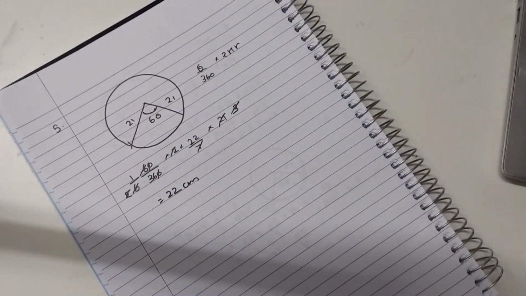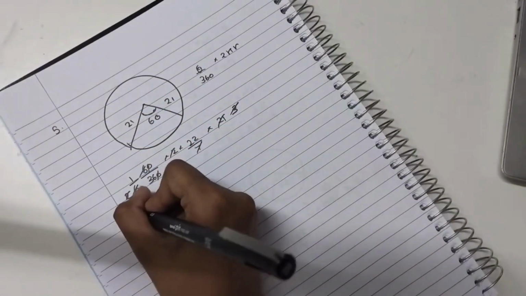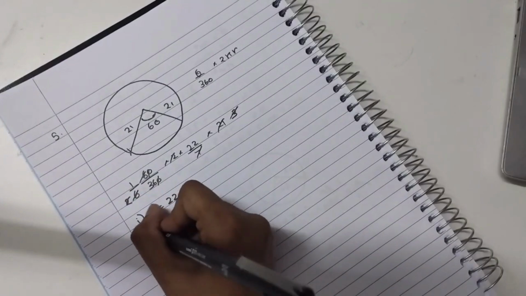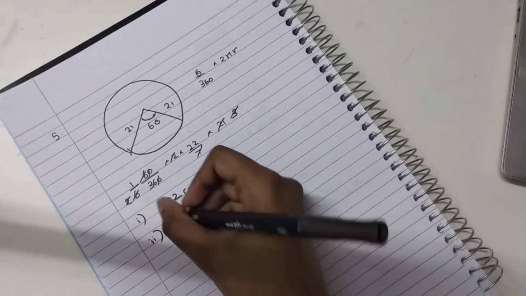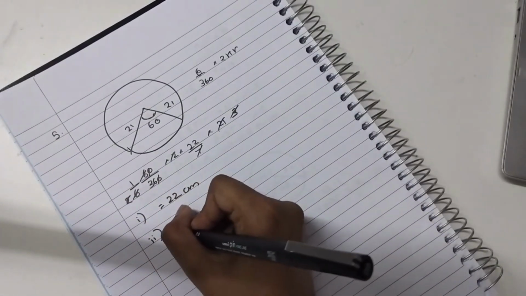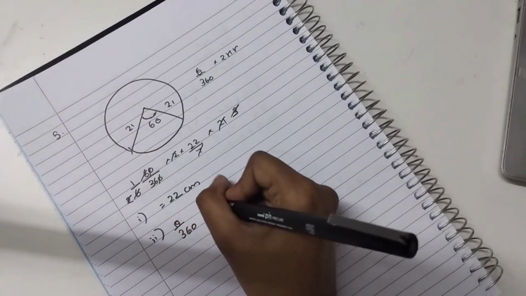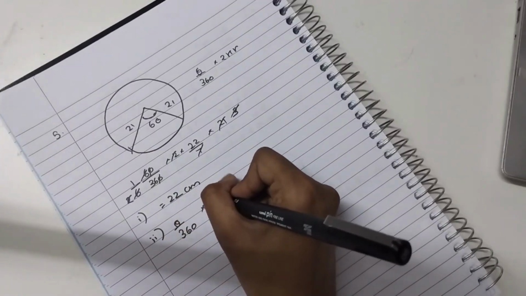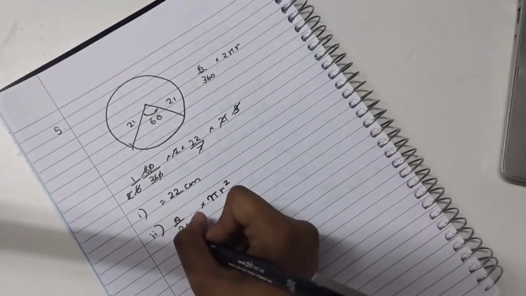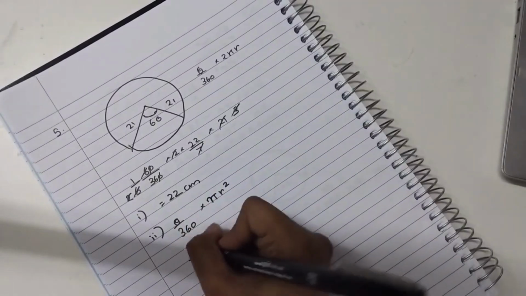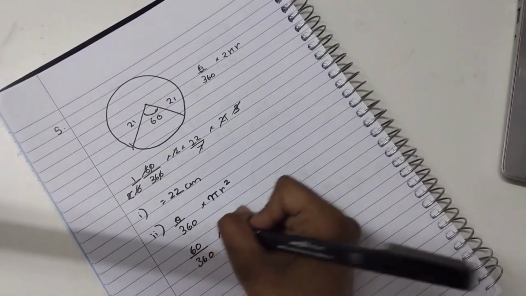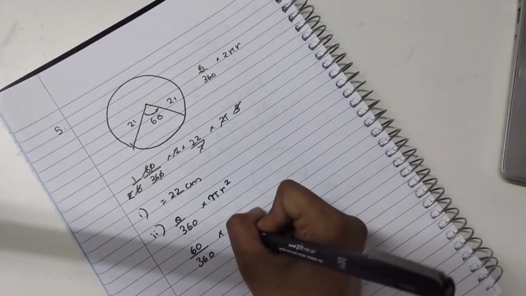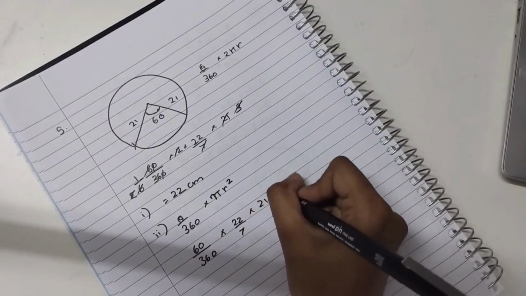Next, they're asking us to find the area of the sector formed by the arc. So they're asking us to find the area of the sector. We know that the area of the sector is equal to theta over 360 times pi r squared. So the value of theta is equal to 60 degrees over 360 times pi, which is 22 over 7, times r squared, which is 21 times 21.